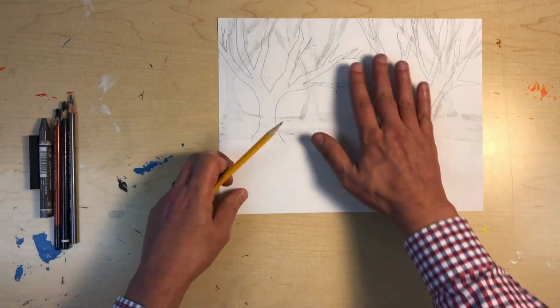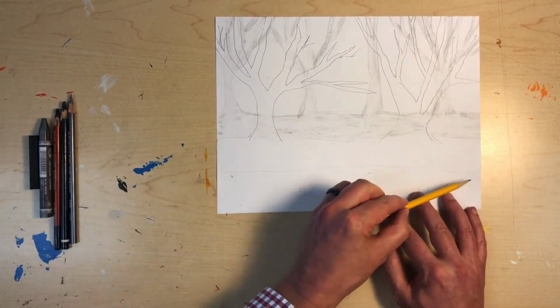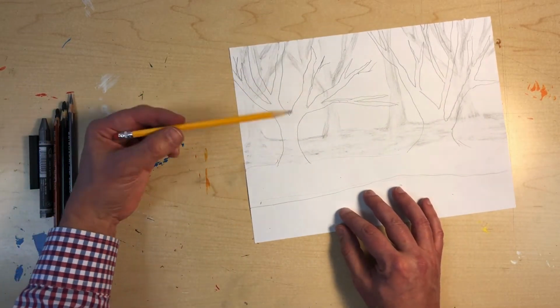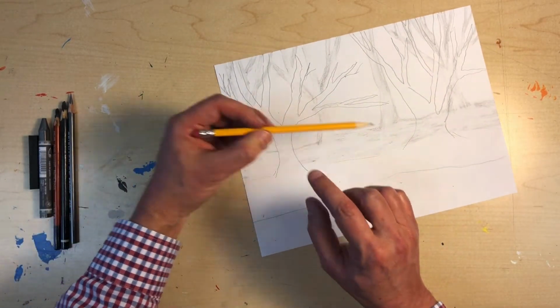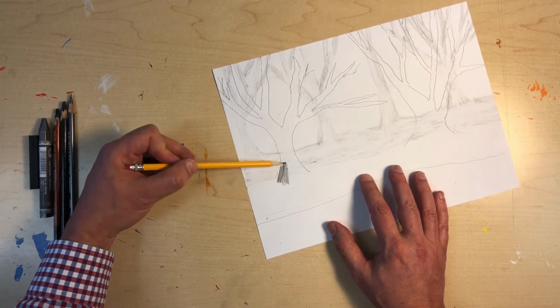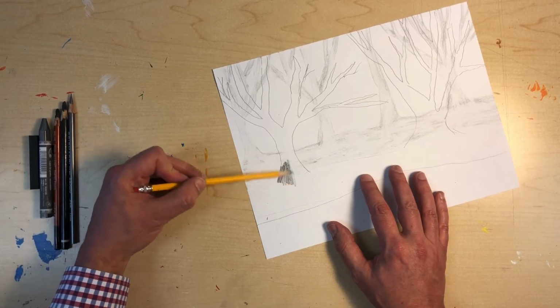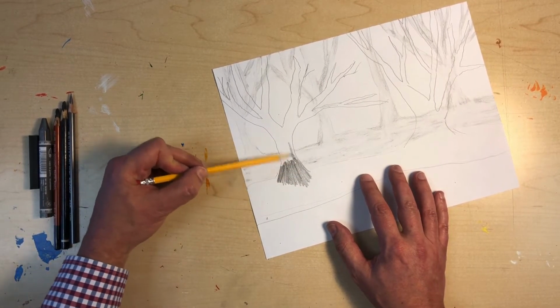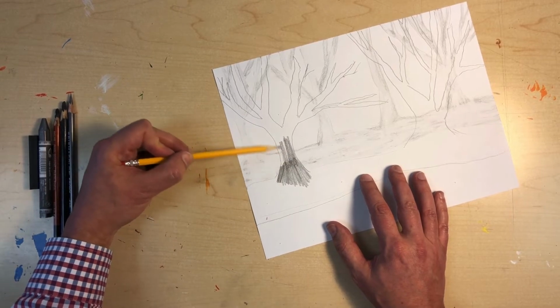Okay. Now with the second layer, I'm going to shade in from there all the way down to this line right here. And now I'm going to use my pencil. Again, I've got a number 2 pencil, and now I'm going to shade it. I'm not pressing down as hard as to break the lead, but as you can see, I'm definitely making the second layer darker. So I'm going in.